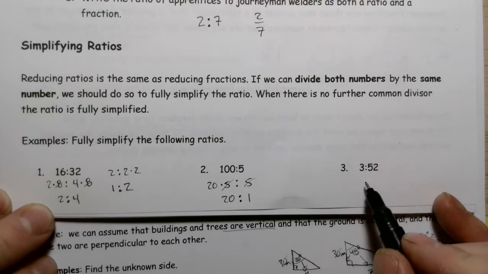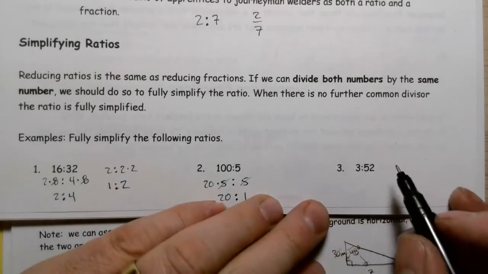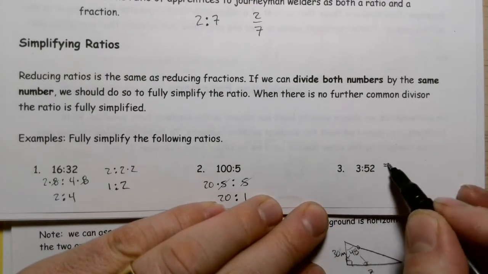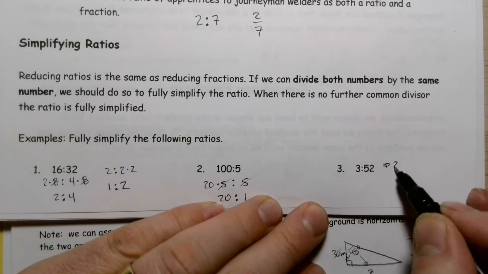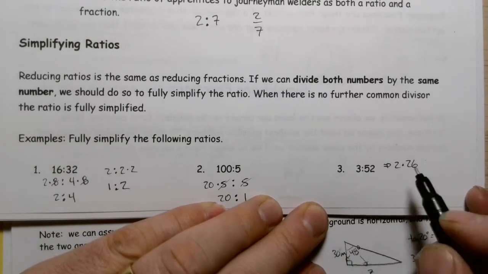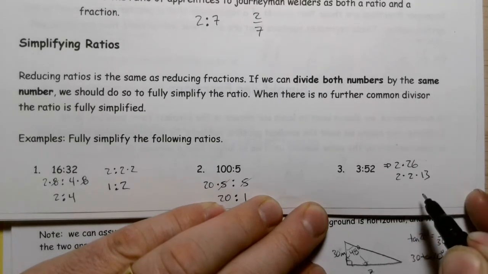And then over here, 3 to 52. Let's take a quick look at 52. Well, 52 is divisible by 2. So 52 is going to be 2 multiplied by 26. 26 is divisible by 2, giving 13.